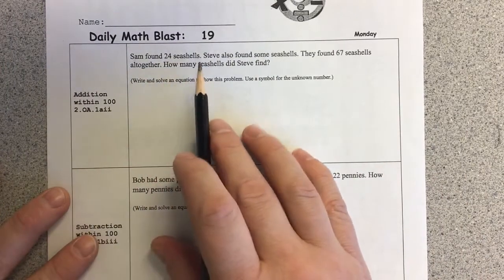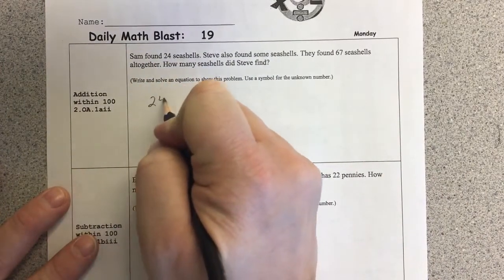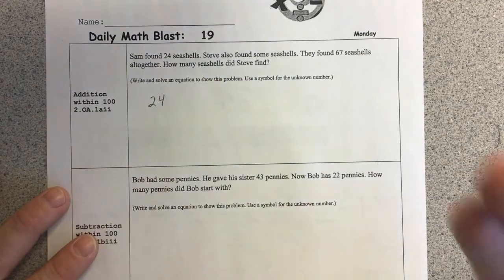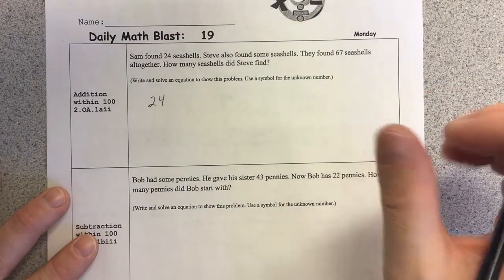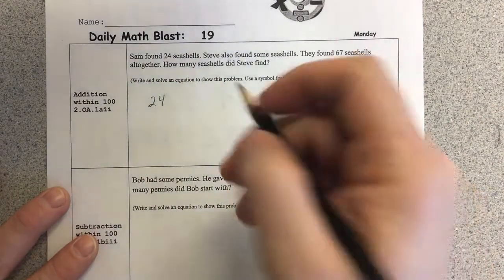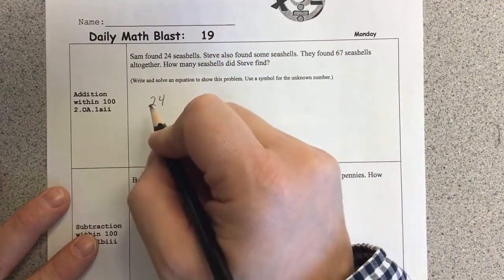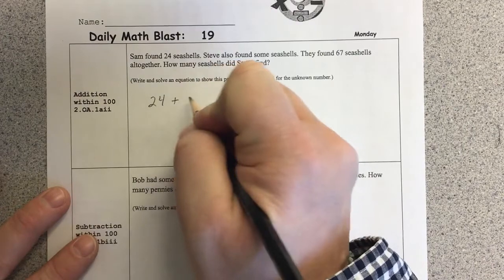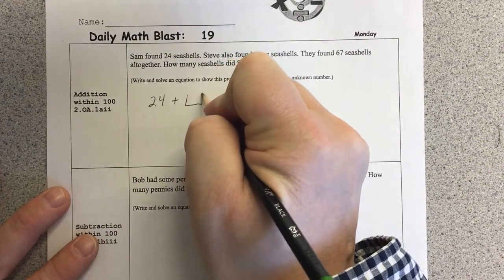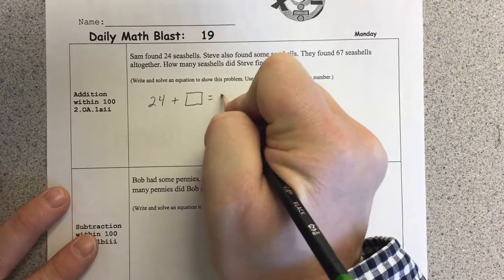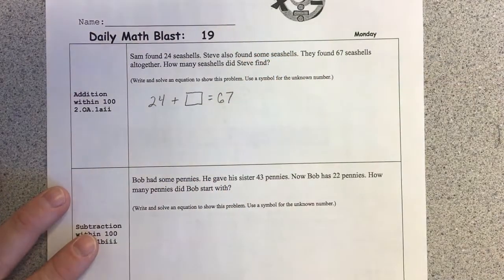Sam found 24 seashells. Then we know Steve found some more seashells. There were 67 seashells altogether. So that tells me that I'm adding. So I'm taking the number of shells that Sam found, adding it to Steve's seashells, which I don't know, so that's my mystery box. And I know that equals 67 seashells.